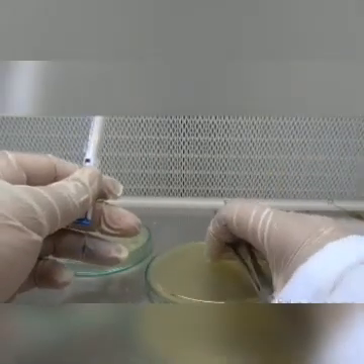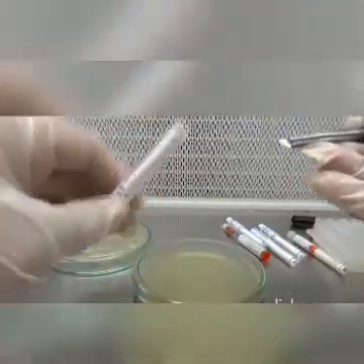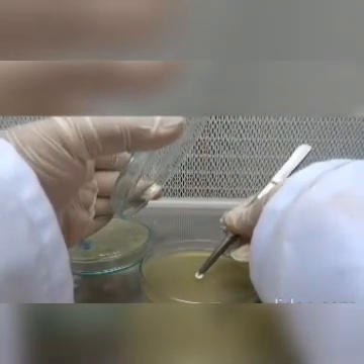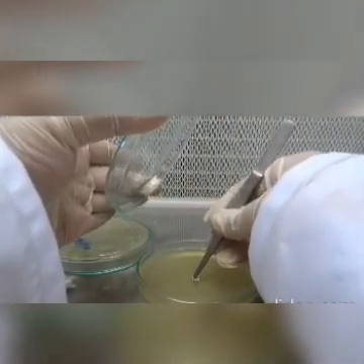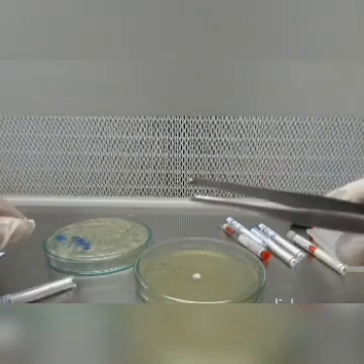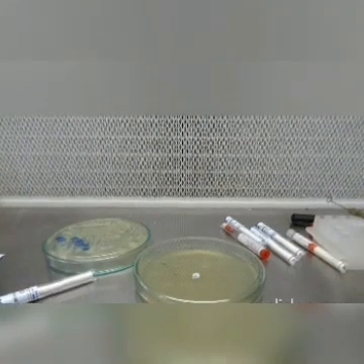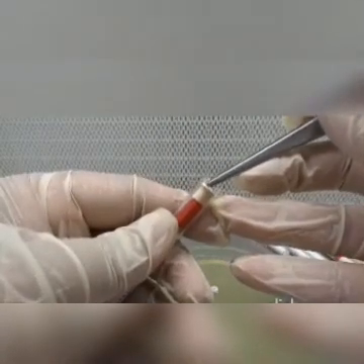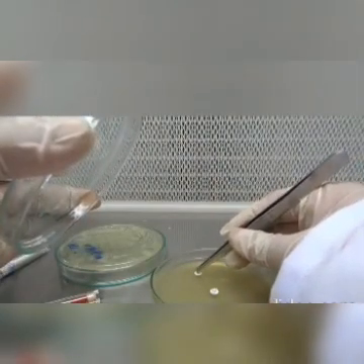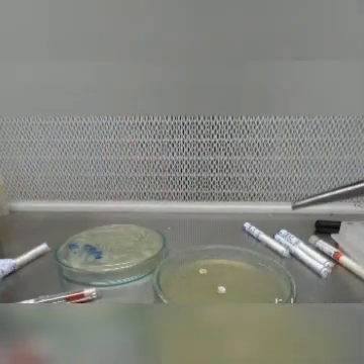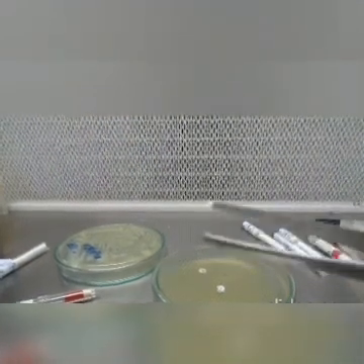Now aseptically place antimicrobial discs on the plate at even distances. After putting a disc on the plate, gently press it. Sterilize the forceps and place another antimicrobial disc on the agar. Again sterilize the forceps. In the same way, apply the other discs on the agar plate.